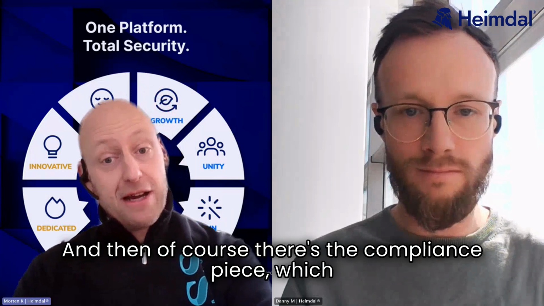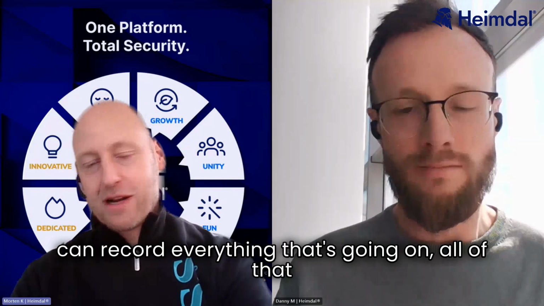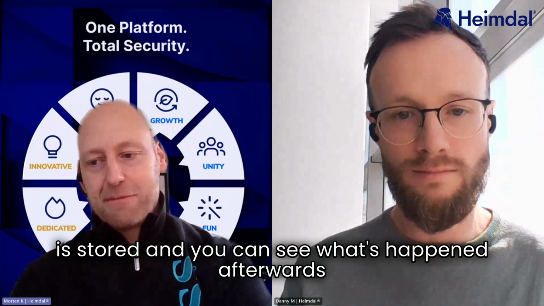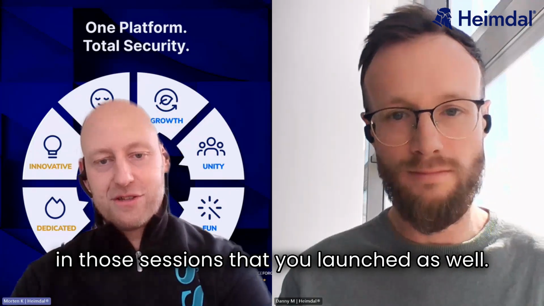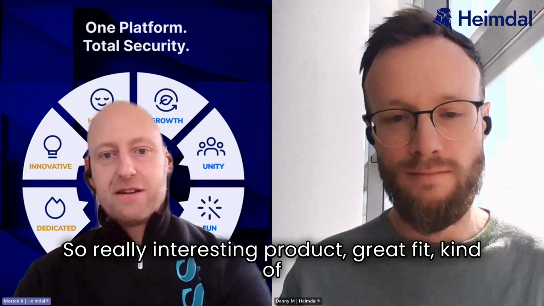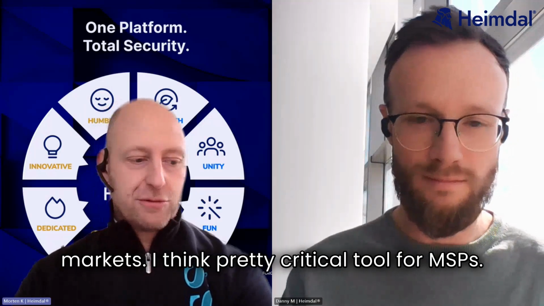And then, of course, there's the compliance piece, which is the SM part, the session management. So you can record everything that's going on. All of that is stored, and you can see what's happened afterwards in those sessions that you launched as well. So really interesting product, great fit, kind of in the mid and upper segments of the market. I think pretty critical tool for MSPs.